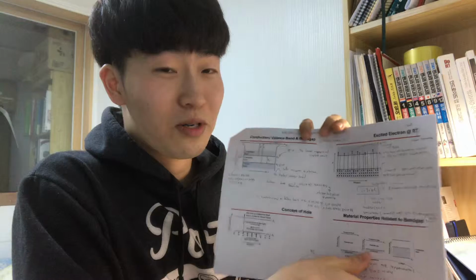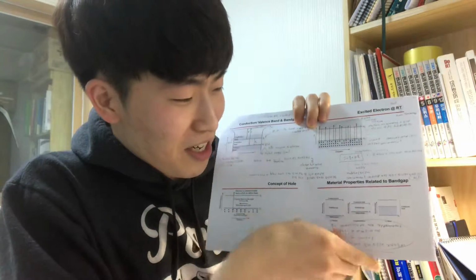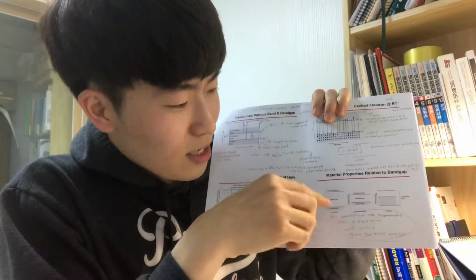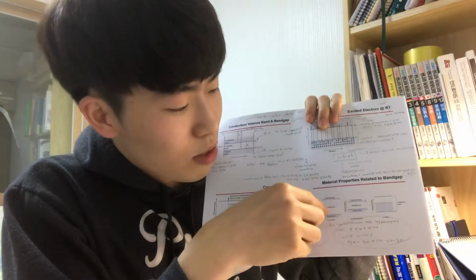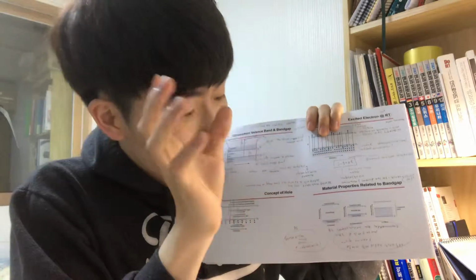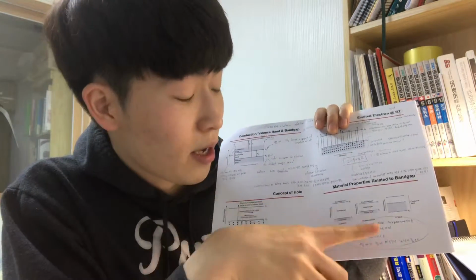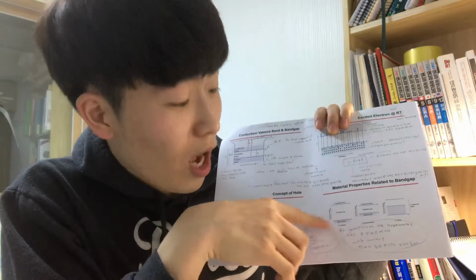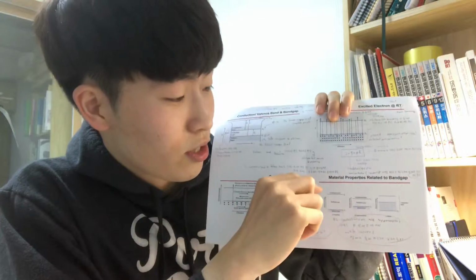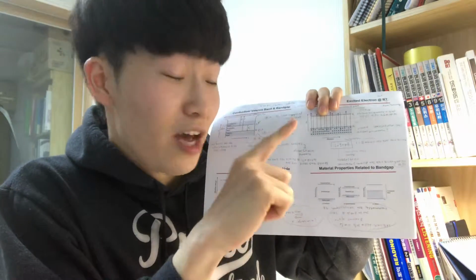So this is the concept of a hole, and it's called an electron-hole pair, something like this. And you can distinguish the material using a standard, like how long the forbidden gap is.